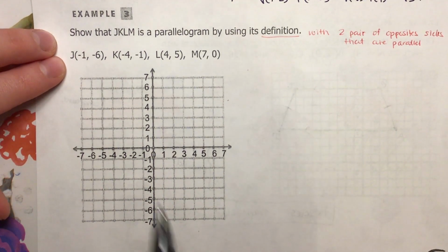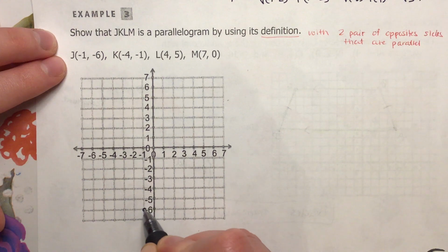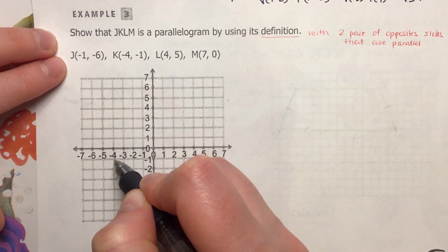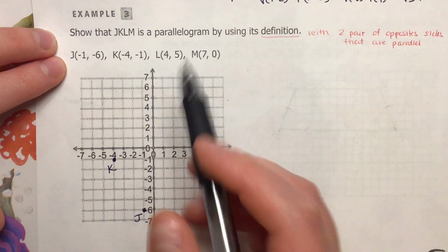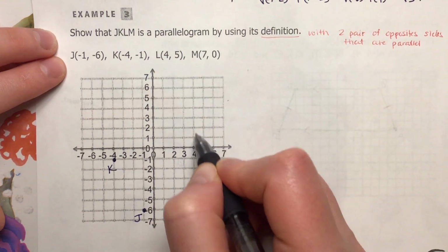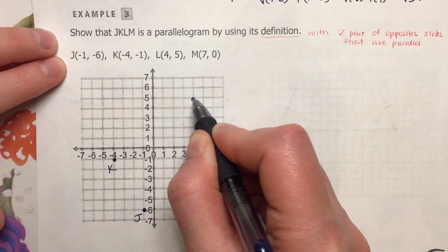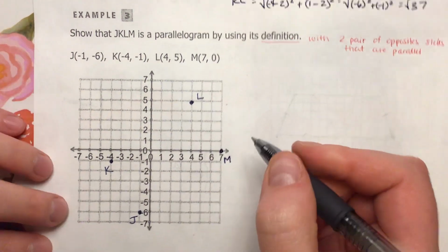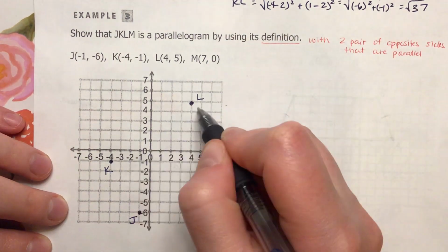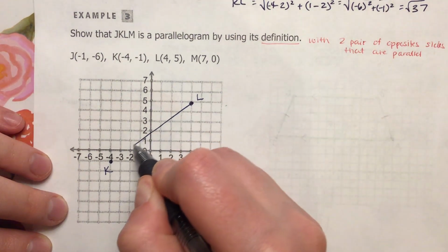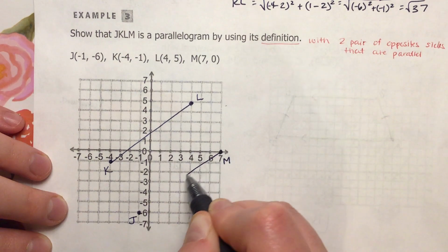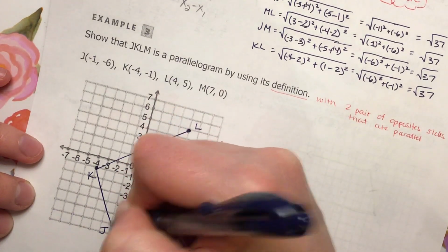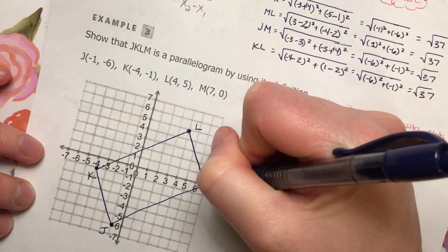We want to graph it. J is at -1, -6. K is at -4, -1. L is at 4, 5. And M is at 7, 0. Okay, now we want to connect these as best as we can.